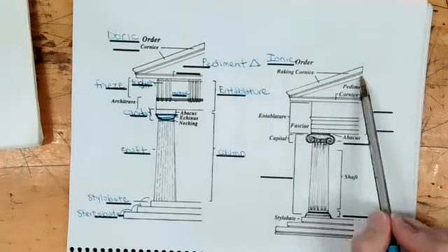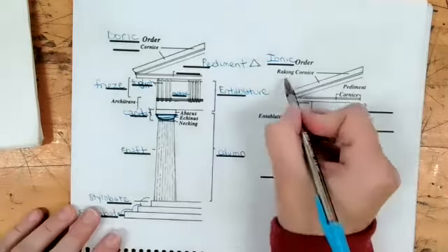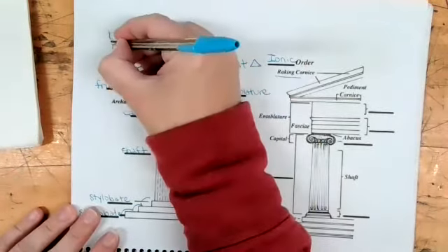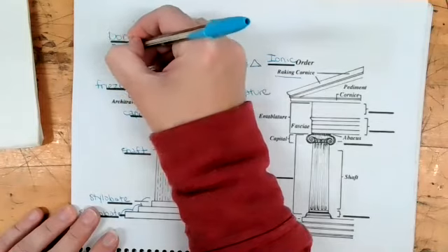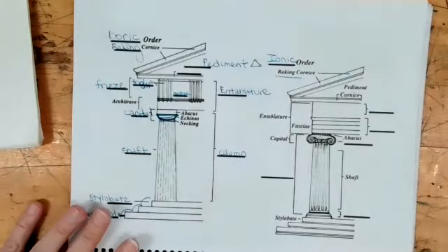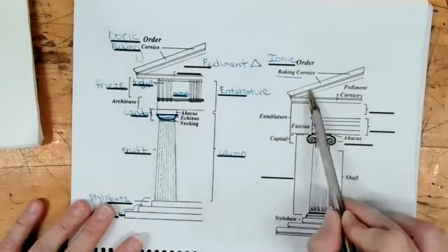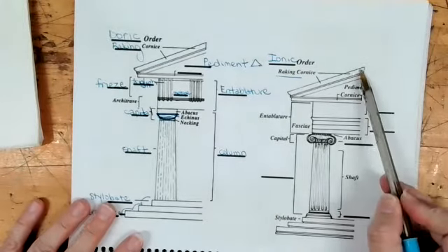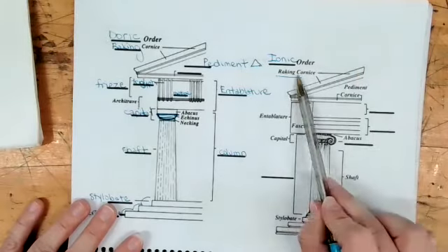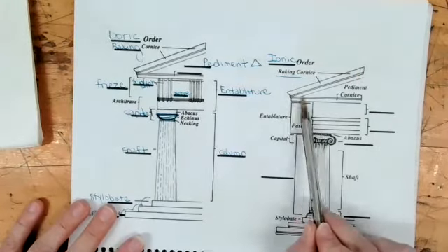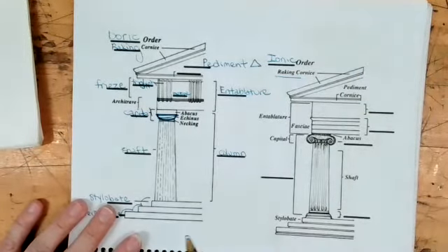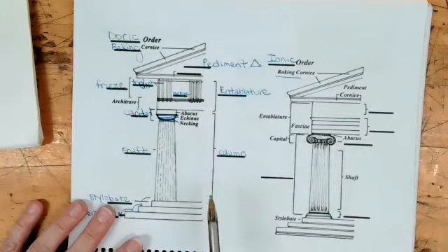It's like a trim called a raking cornice. I forgot to fill it in over here on the Doric one. This is an added embellishment that can be on an angle, which is raking, or it could just be horizontal, which is a typical cornice.